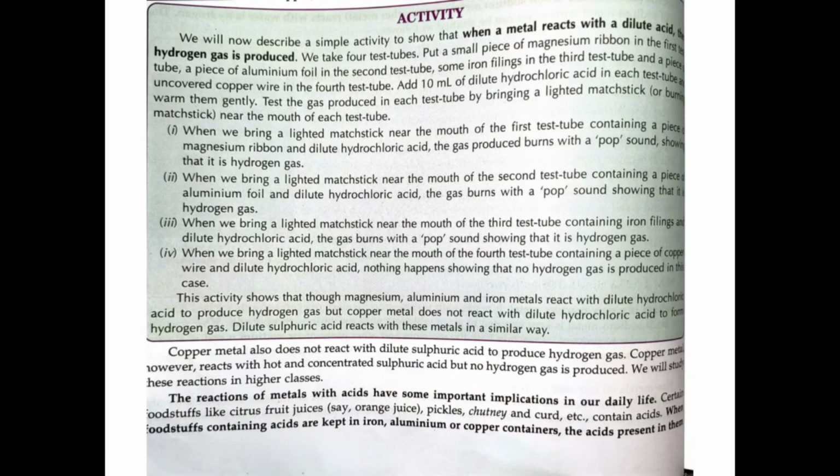Okay, here is one activity. We take four test tubes. In the first we take magnesium ribbon, in the second aluminium foil, in the third some iron filings, and in the last one copper.